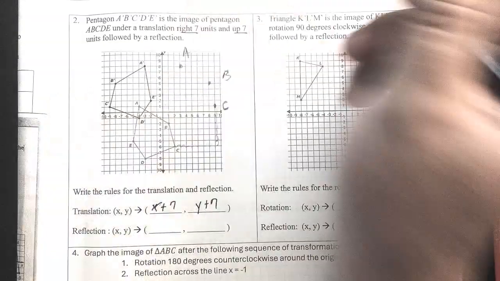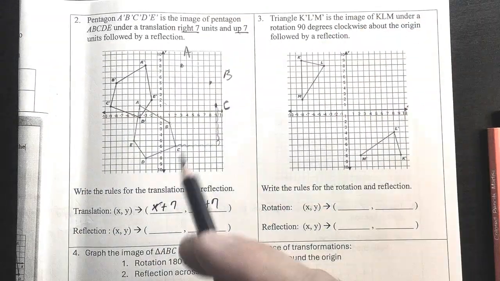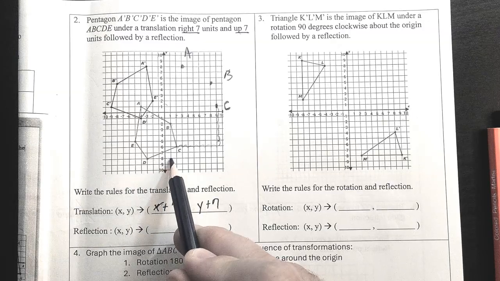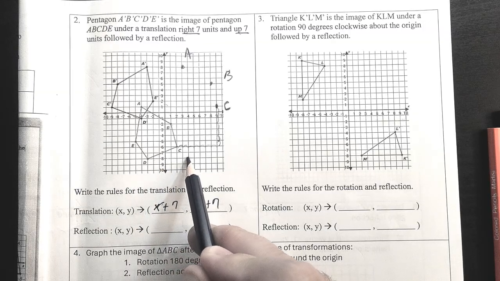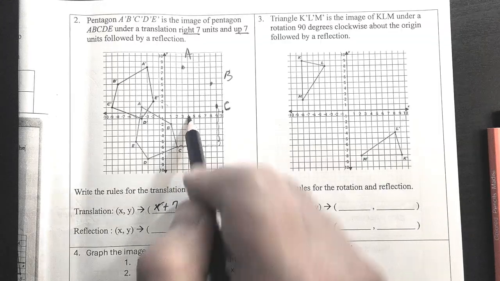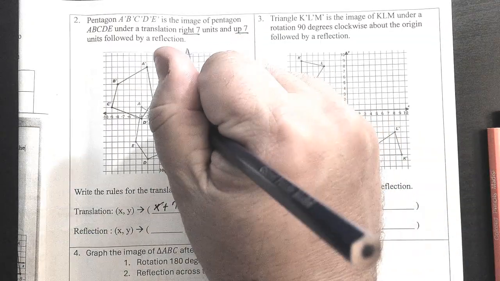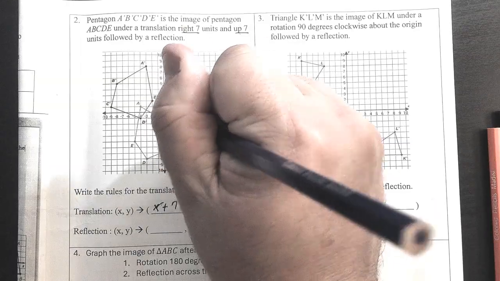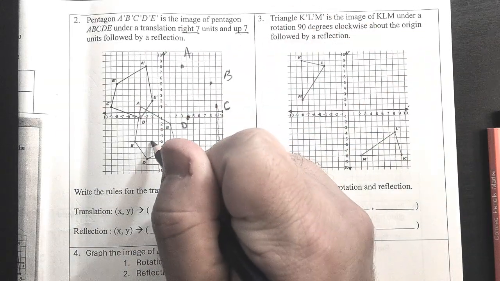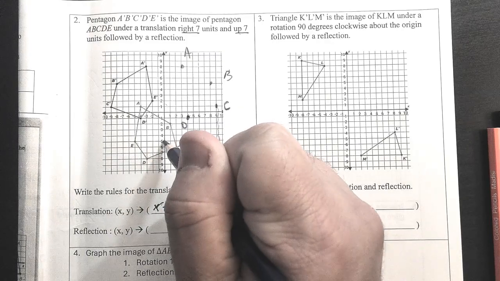That's A. D. So 1, 2, 3, 7, 7. All right, it's D. And then E. So 1, 2, 3, 4, 5.